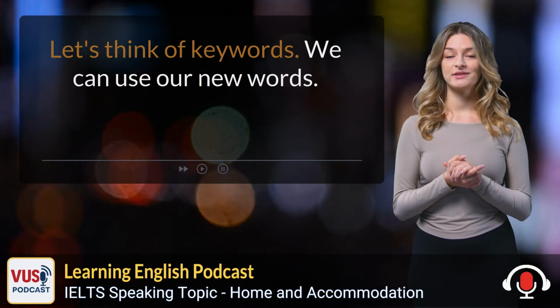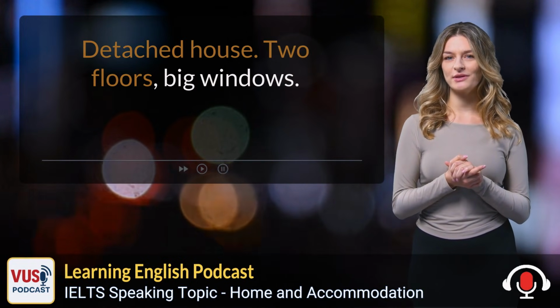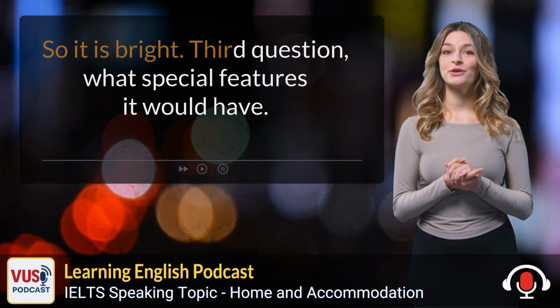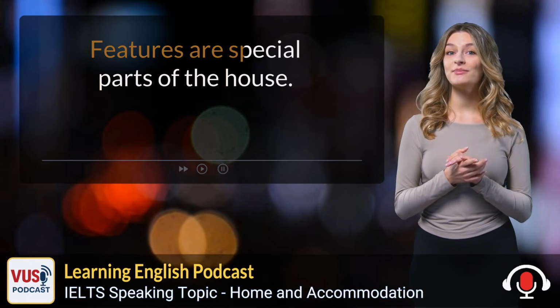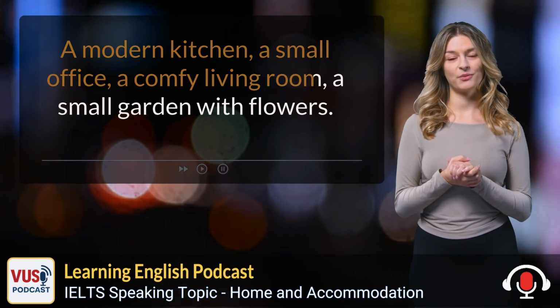Second question, what it would look like. Let's think of keywords. We can use our new words. Detached house. 2 floors, big windows. So it is bright. Third question, what special features it would have. Features are special parts of the house. A modern kitchen, a small office, a comfy living room, a small garden with flowers.